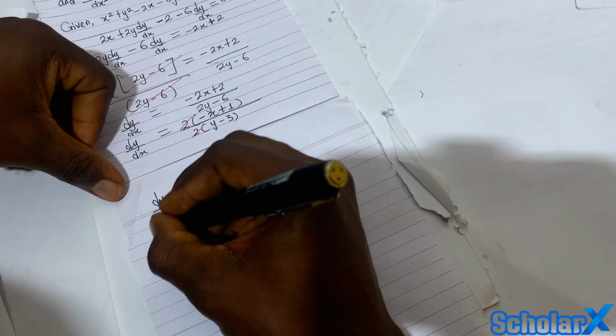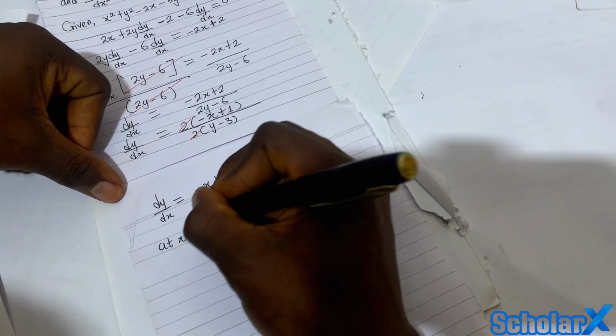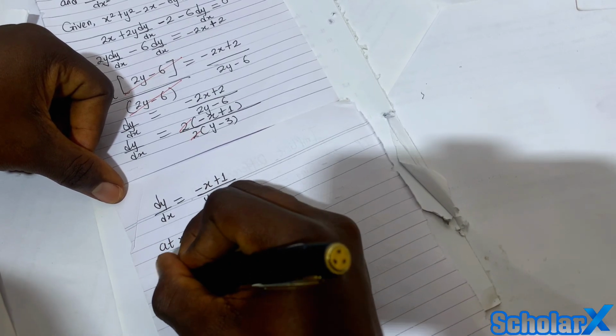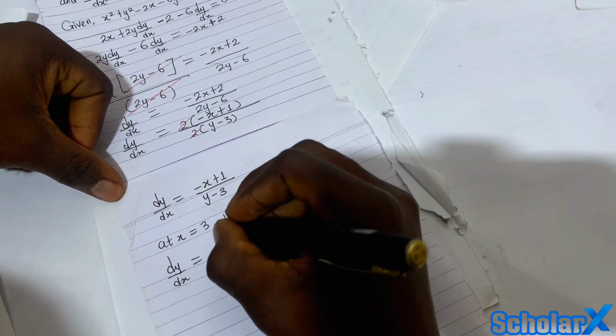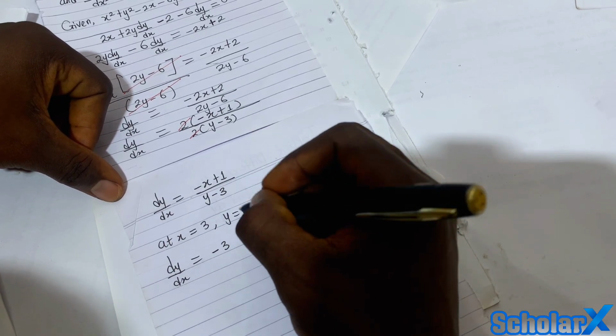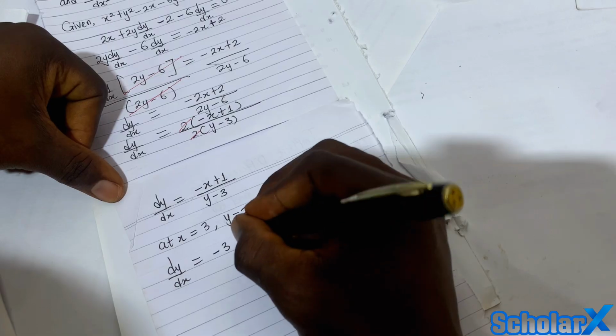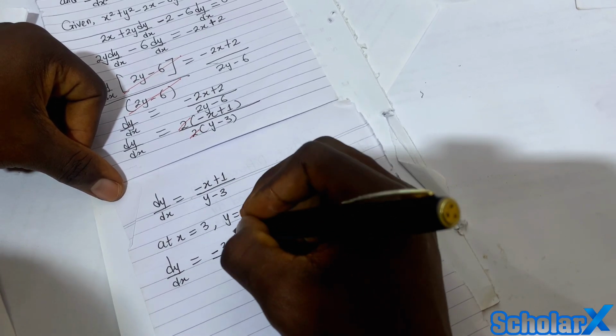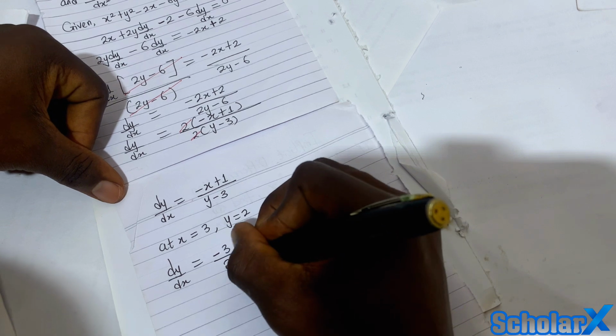Now, don't forget they said at x is equal to 3 and y is equal to 2. So our dy/dx here is going to be equal to minus 3. That means anywhere I see x, I'll substitute 3, and anywhere I see y, I'll substitute 2. So it becomes minus 3 plus 1 over 2 minus 3.